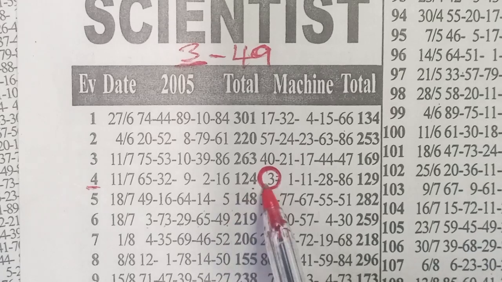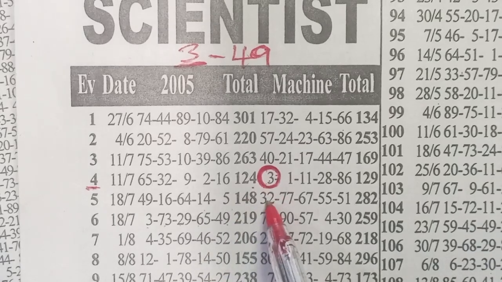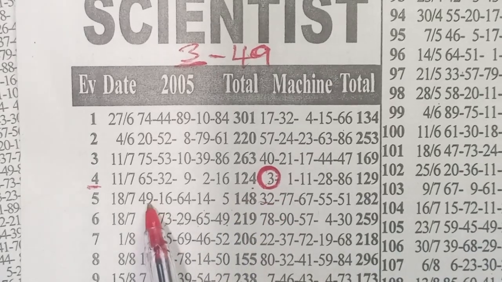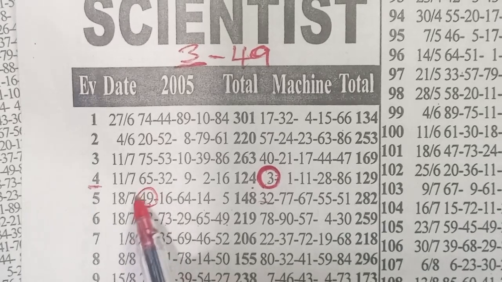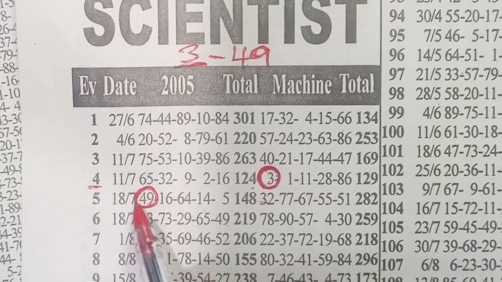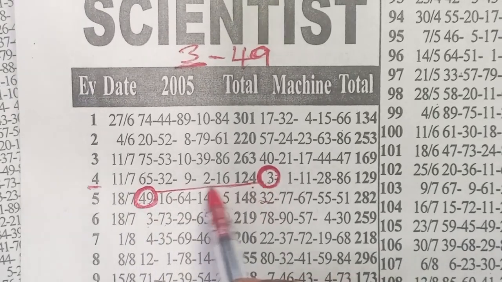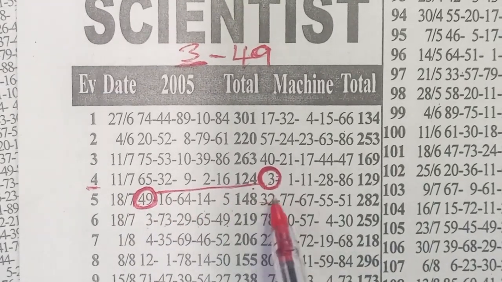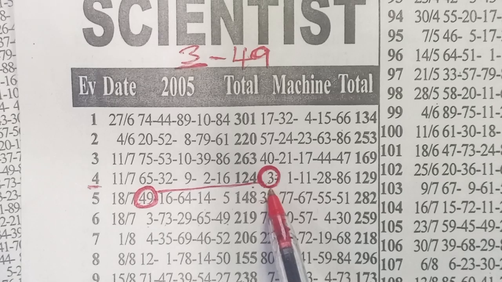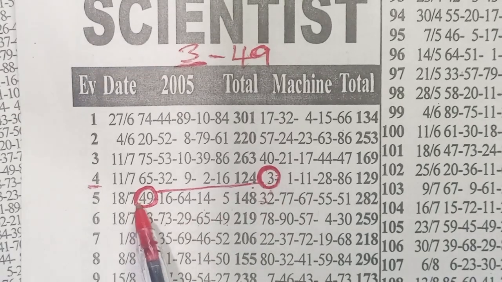And when you come to the next results, its winning numbers, we have 49 at first position. So this means that single 3 at first position in the machine maps to 49 at first position in the winning numbers of the next results.